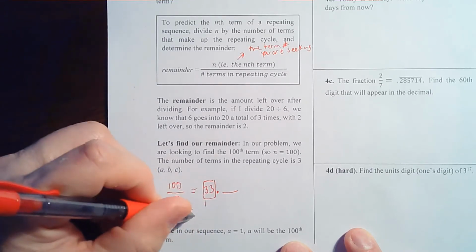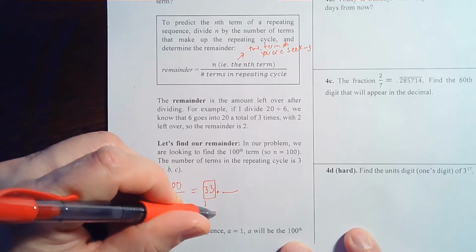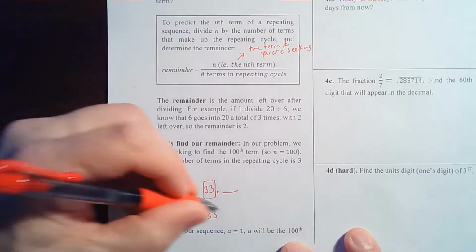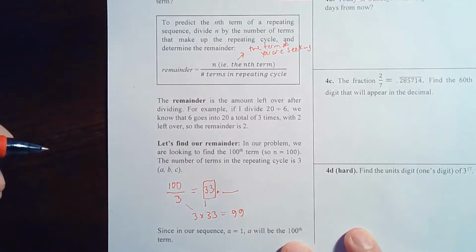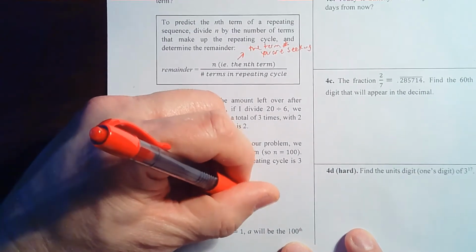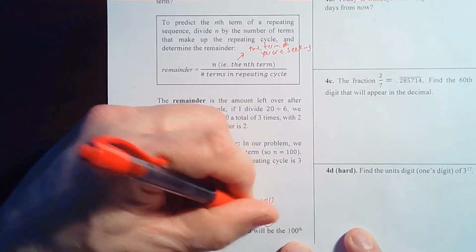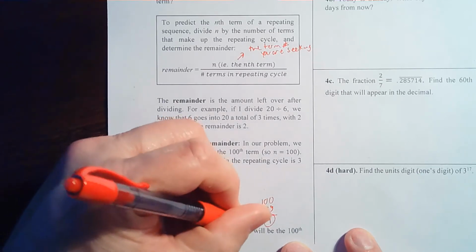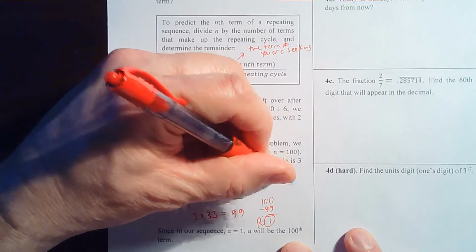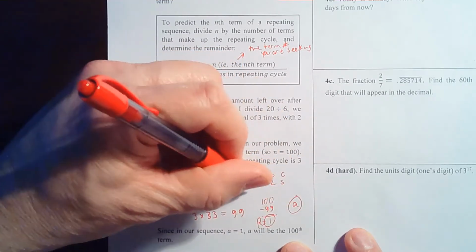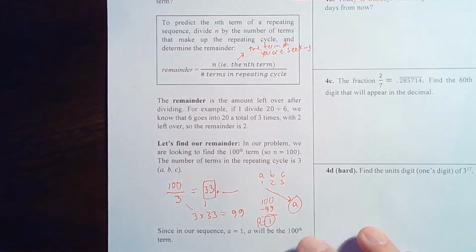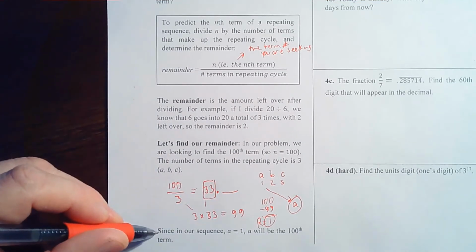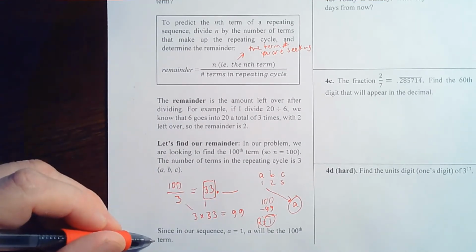So what we do is we take the divisor 3 and multiply it by the number in front of the decimal, 33, to get 99. The difference between 100 and 99 is 1. And so whichever term in our cycle has the number 1 in front of it, that's going to be our 100th term. That's the remainder 1. So A, B, C, we had 1, 2, 3. So A, you can see, is the first term. So since in our sequence A equals 1, A will be the 100th term.